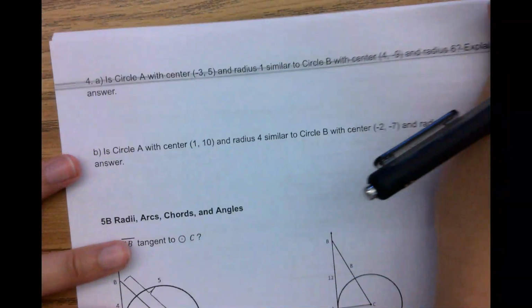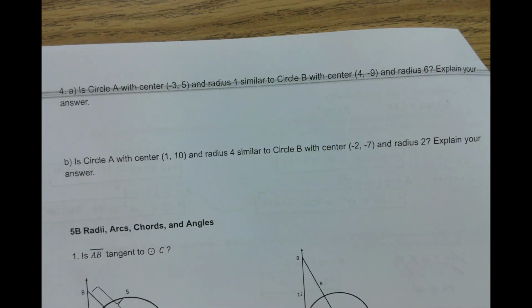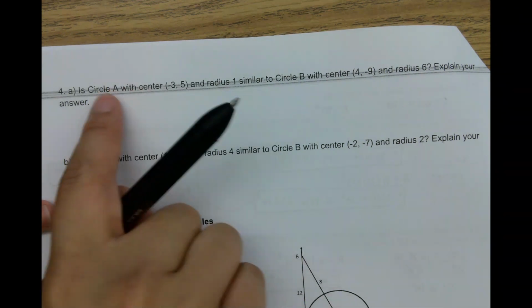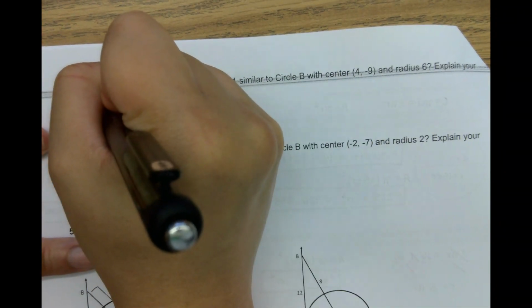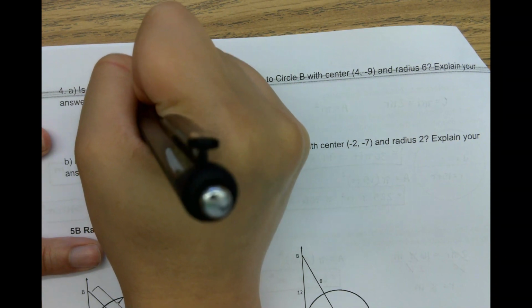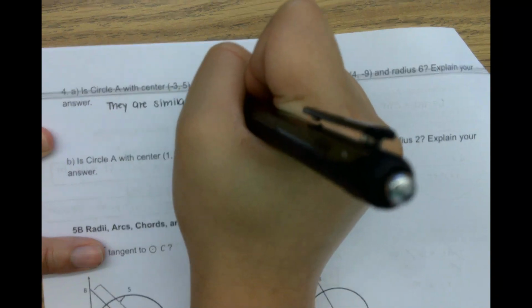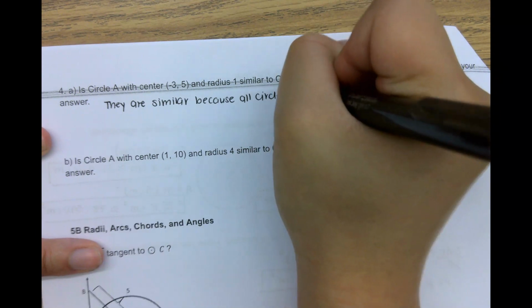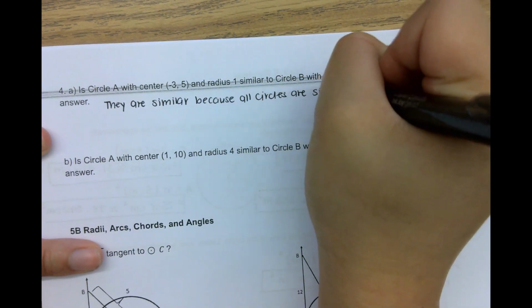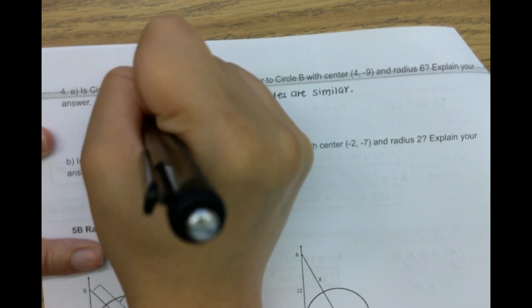Next one here. Okay. So this time I want to say, are they similar? First of all, circles are similar because they relate to our transformations. Okay, so is circle A with center blah blah blah radius similar to...? Yes. So they are similar because all circles are similar. They can be mapped on top of each other through transformations.